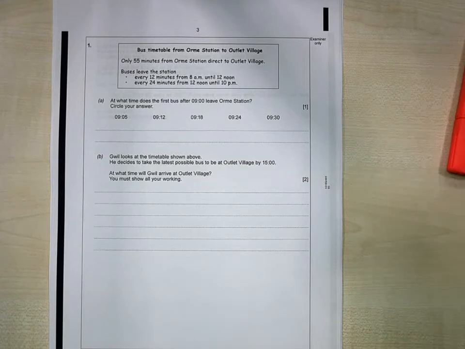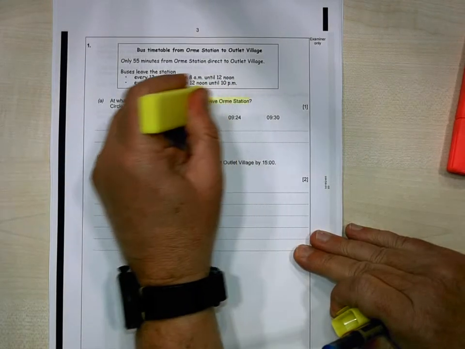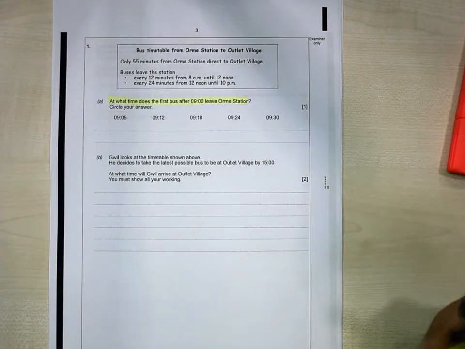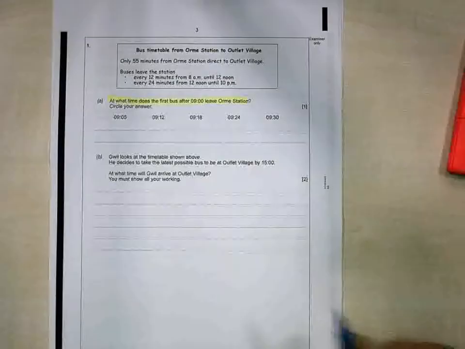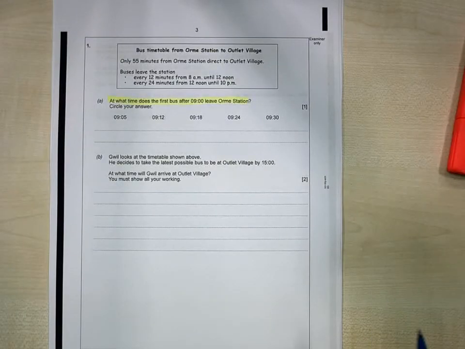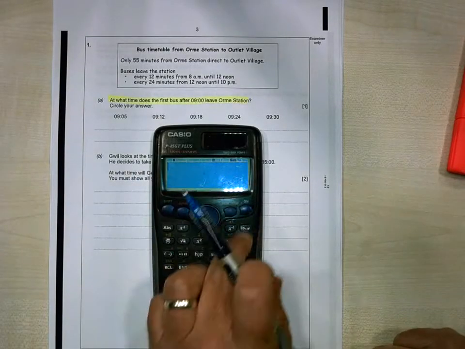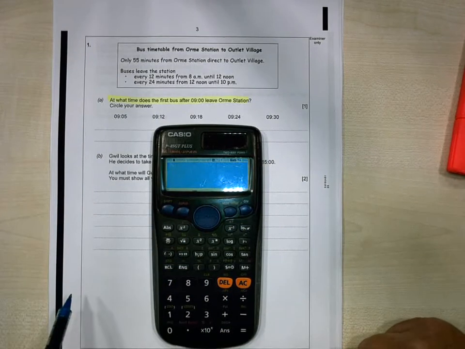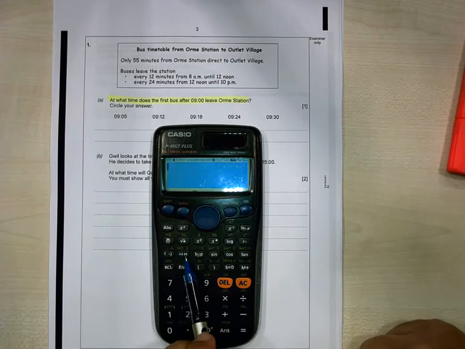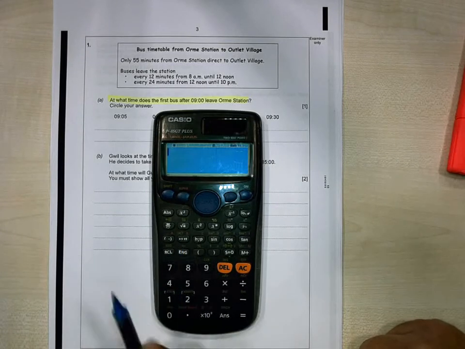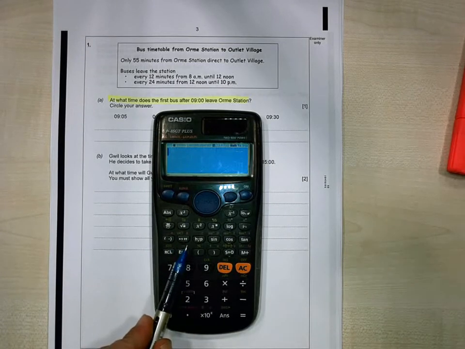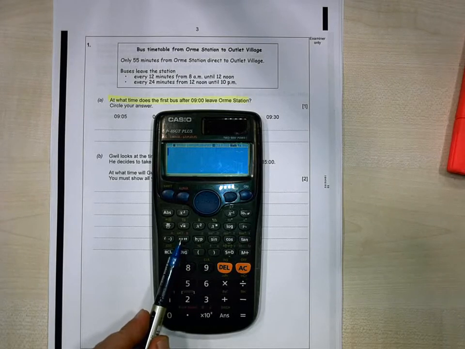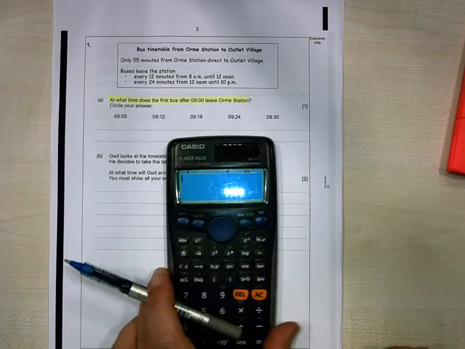So the first question is: at what time does the first bus after 9 o'clock leave Orme Station? Straight away we can use the calculator to help us. You could write a long list, but on your calculator you've got the time button. The time button is the one that looks like a series of commas and full stops, and you press that in between every hour and minute.